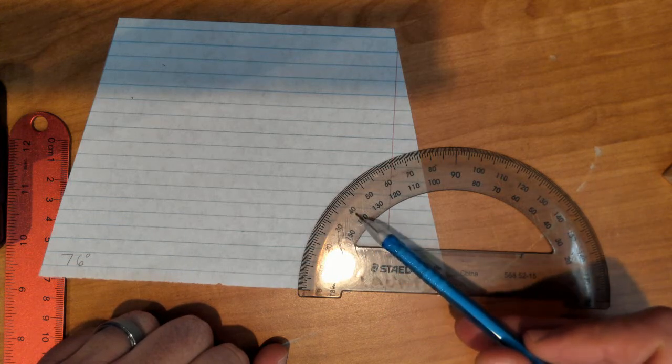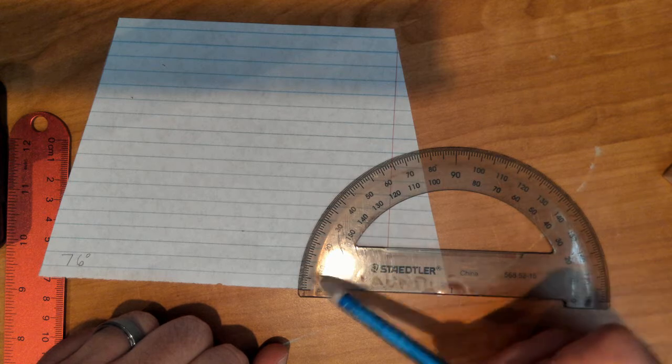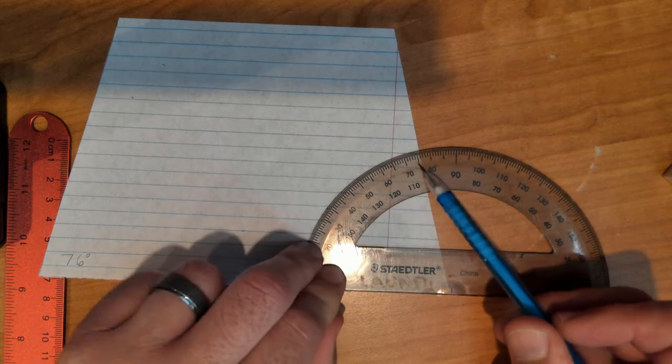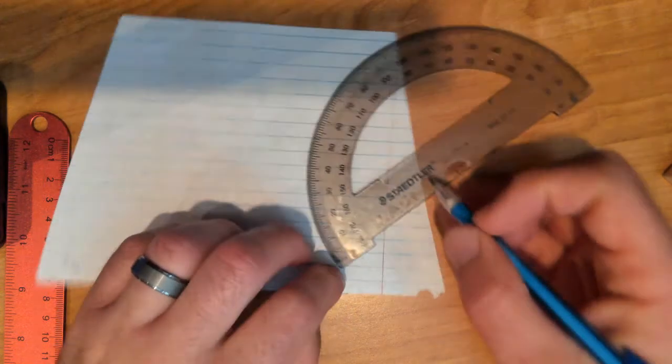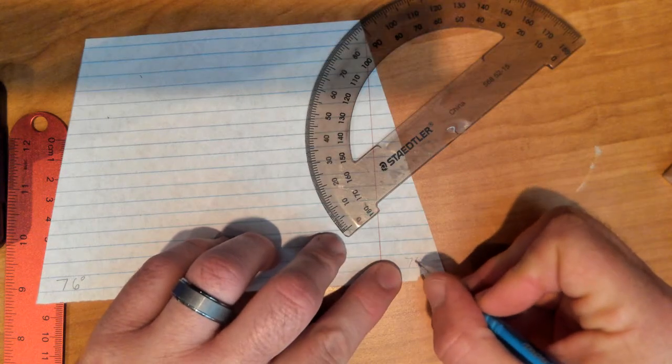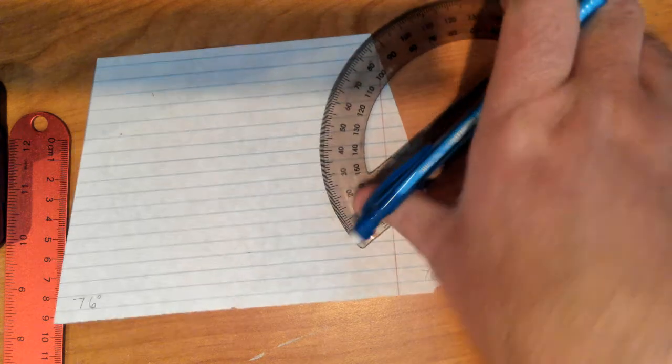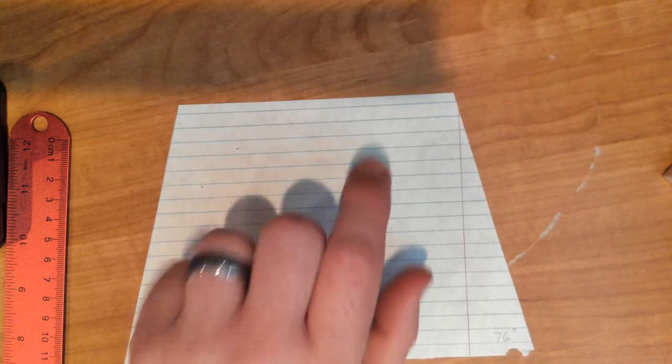10, 20, 30, 40. I'm ignoring these numbers on the inside. 10, 20, 30, 40, 50, 60, 70, and 6 again. Yeah. About 76 degrees again. That's interesting. All right. Now, looking at the top.